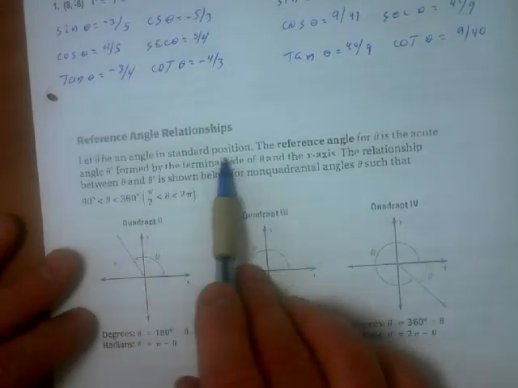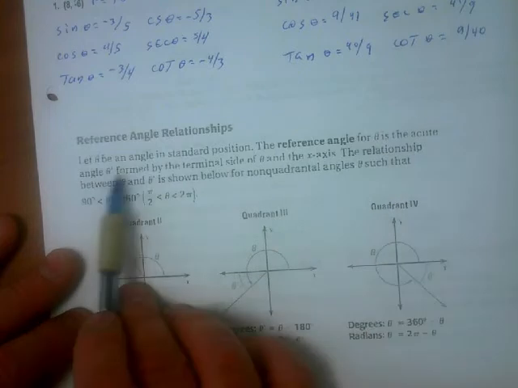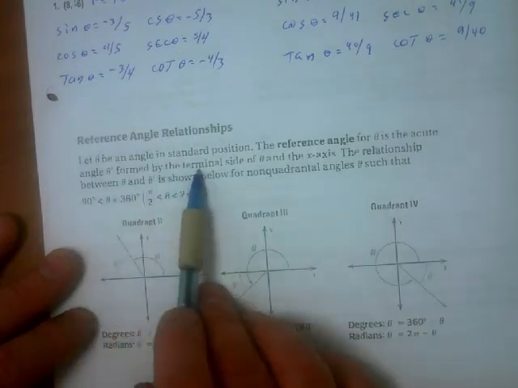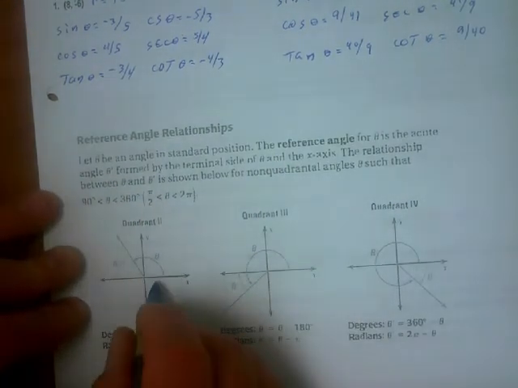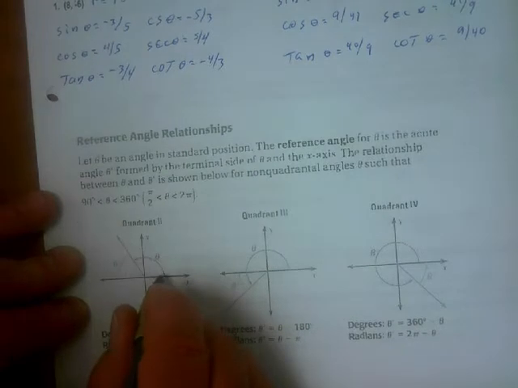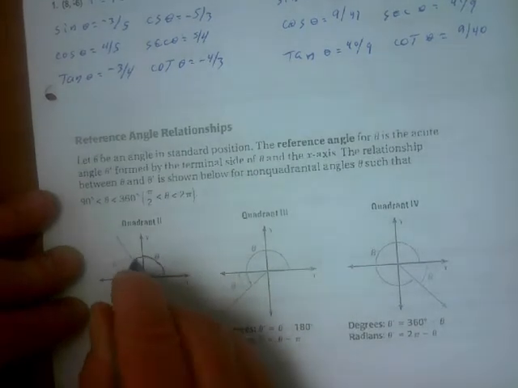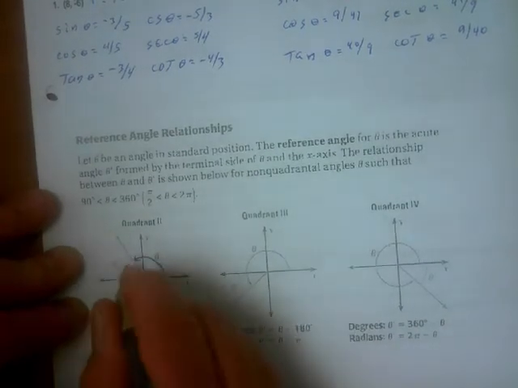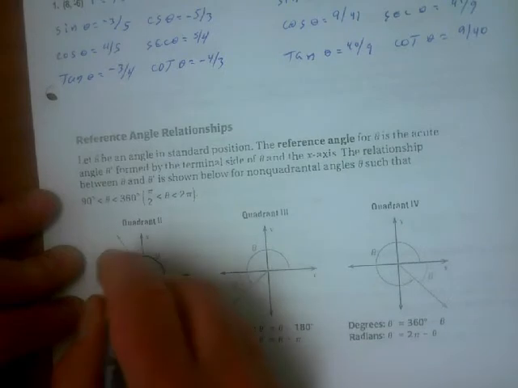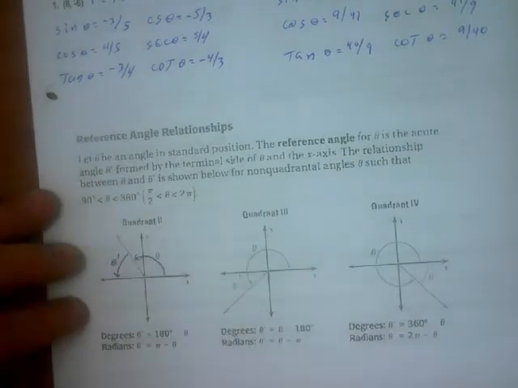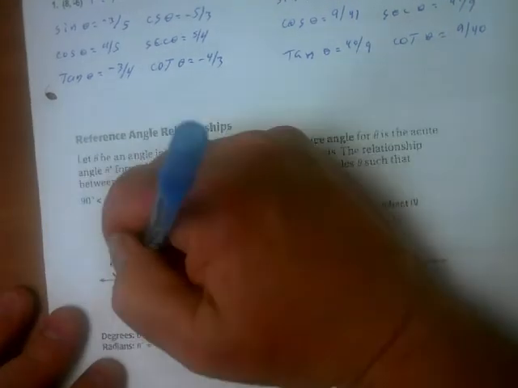Reference angle. Let theta be an angle in standard position. The reference angle for theta is the acute angle theta prime formed by the terminal side of theta and the x-axis. So I'm going to stop there and come down here real quick. So in the 2nd quadrant, this is theta here. Positive x-axis going to the terminal side, this angle here is theta prime.